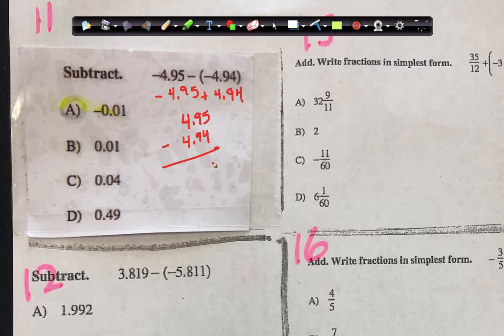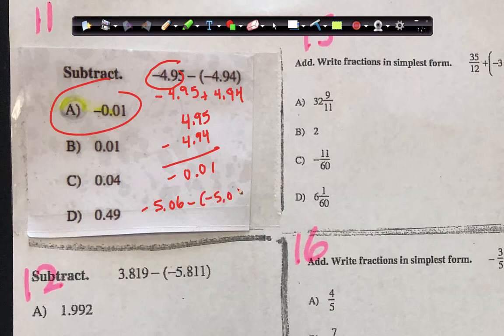And get 5 minus 4 is 1, 9 minus 9 is 0, 4 minus 4 is 0. There's more negative than there is positive, so the answer is negative. So that's negative 0.01. A similar problem would be negative 5.06 minus a negative 5.05. Or, no, we'll say 7. So we stick with, nope, we will say 5. We'll keep it with that. So we have a negative answer.